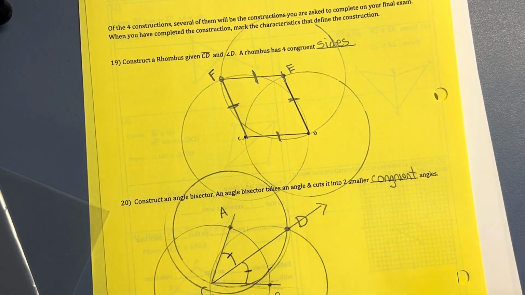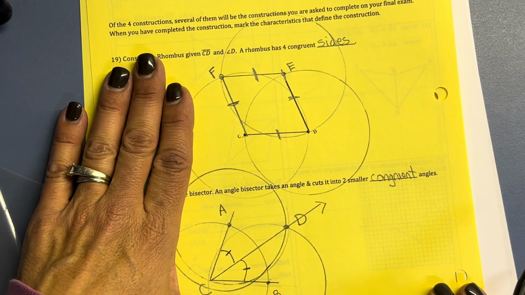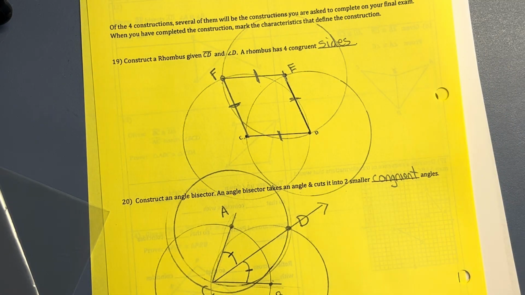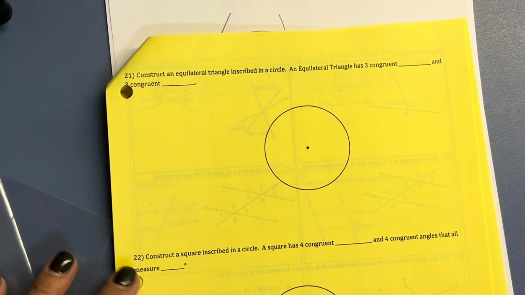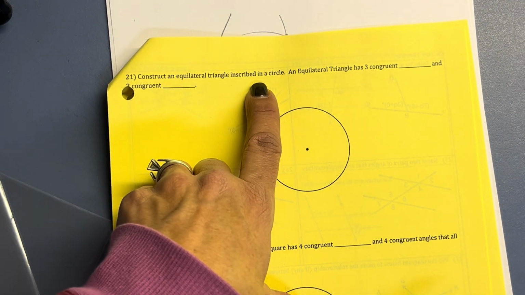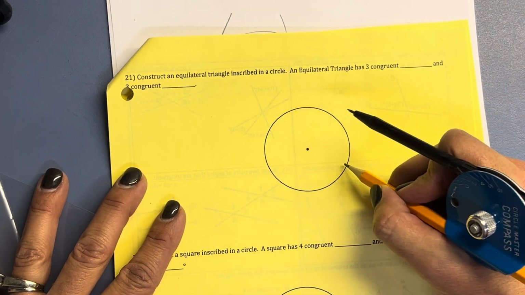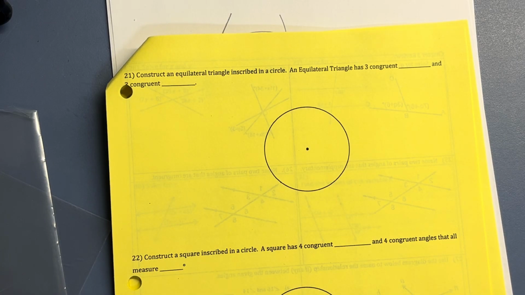Okay? All right, so if you can do 20, 19 is the exact same way, except the original angles are just opening up differently when I did it. All right, 21, we are going to make an equilateral triangle inscribed in a circle. That means the edges of the equilateral triangle will have to be on the circle. And then when we're done, we're gonna mark it up.